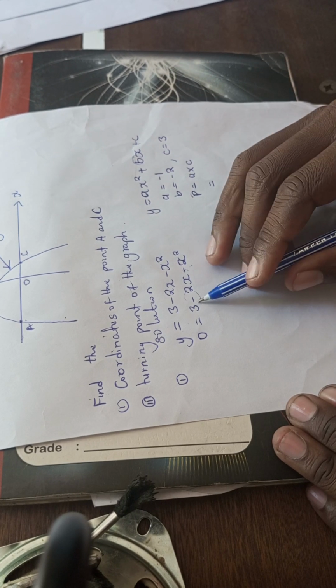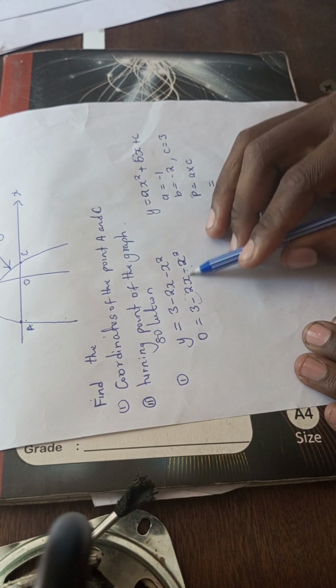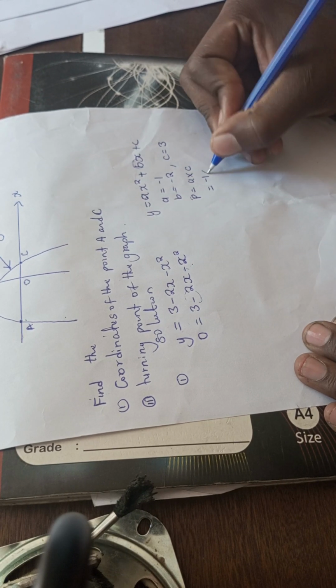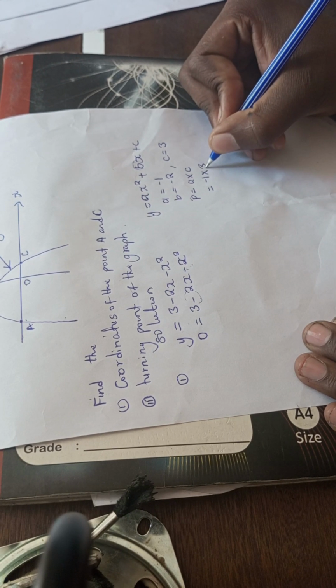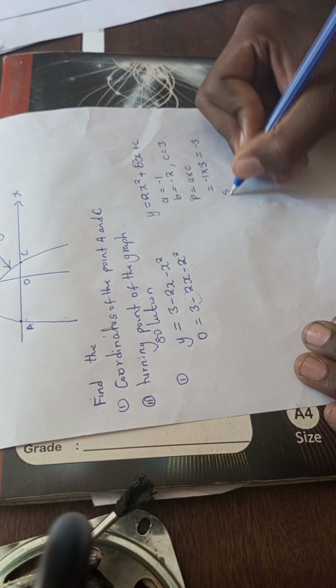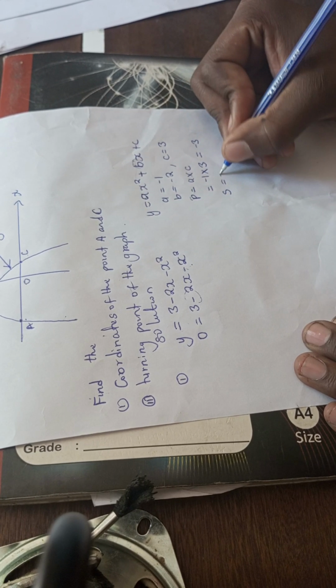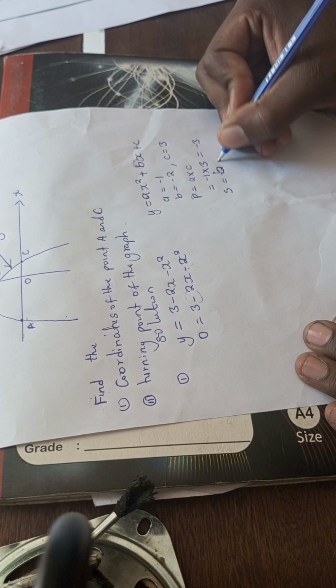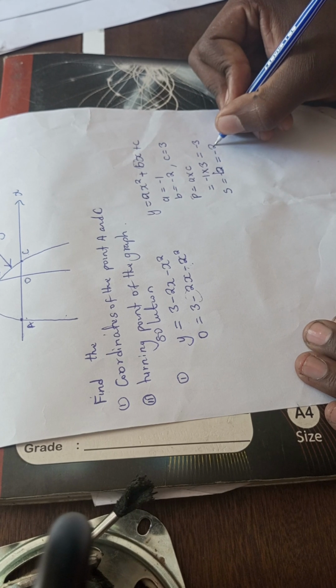In this case, our coefficient value for a is -1, and for c it's 3. Our product is -3. The sum is equal to b, which is -2. The sum is always equal to b, in this case -2.